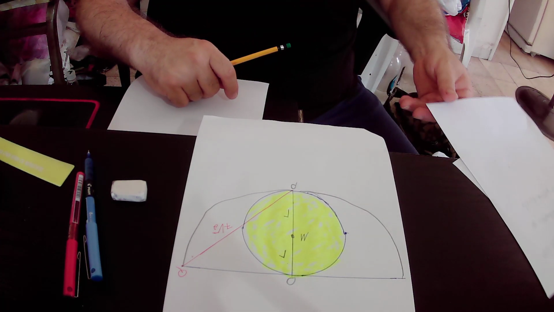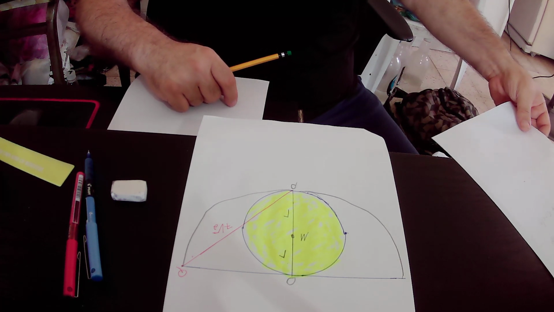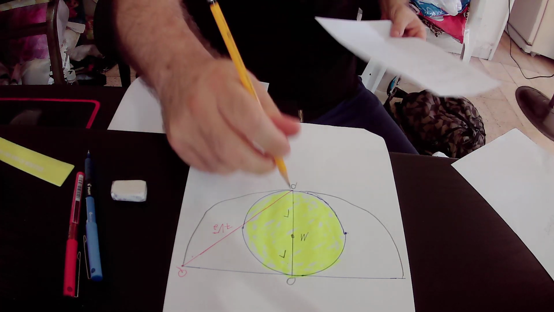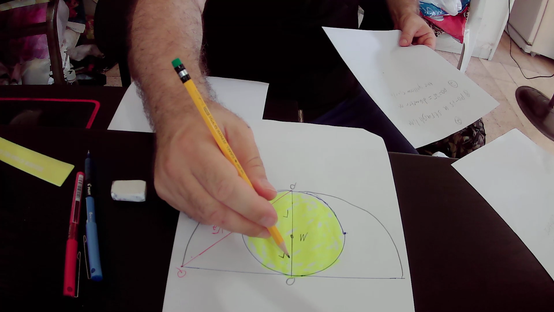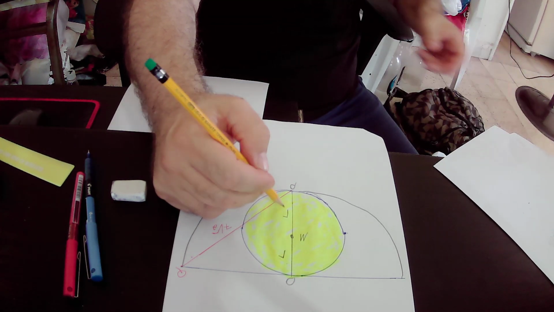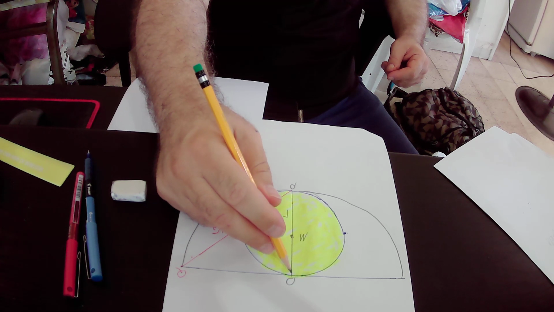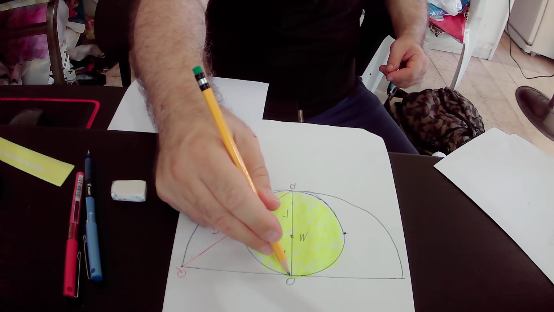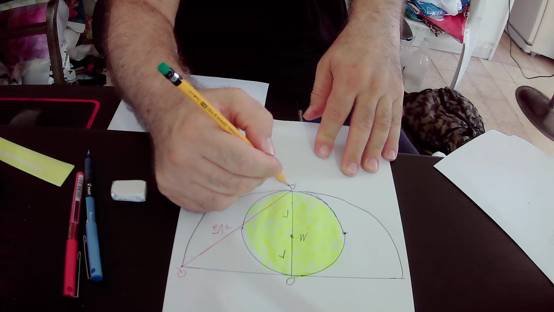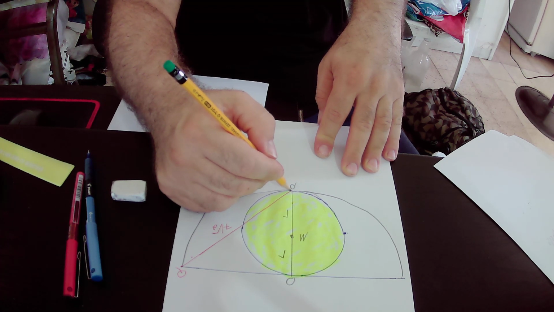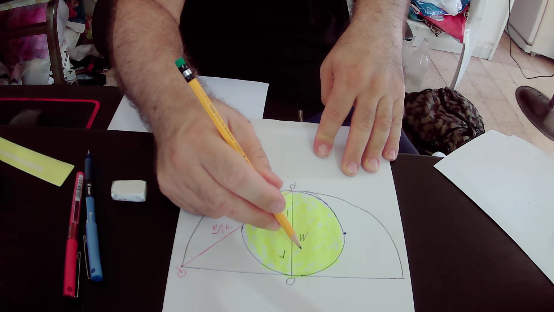And because of the fact that PO is a straight line, we can say that OP is the radius of the semicircle, because it starts from the center of the semicircle, that is to say from point O, and ends at point P, that is a point on the semicircle itself, and that is exactly the definition of radius of a circle. So we can call it capital R.